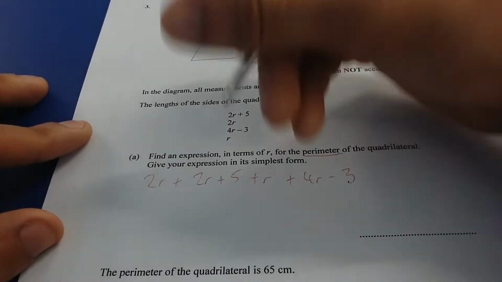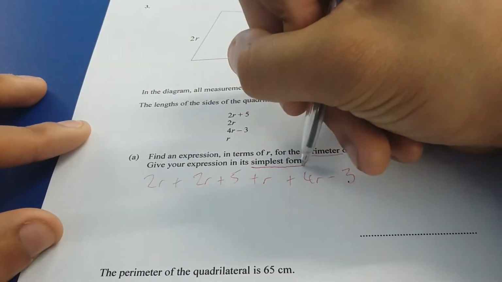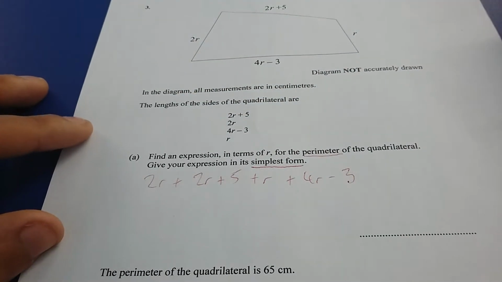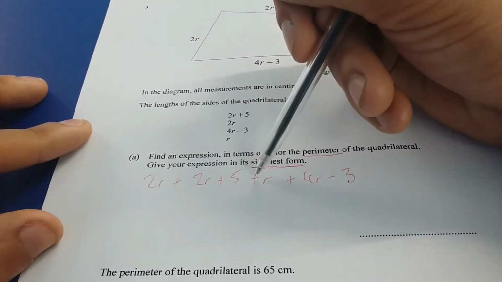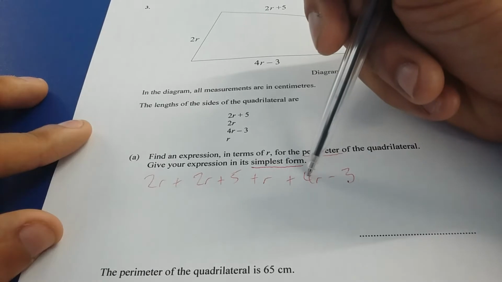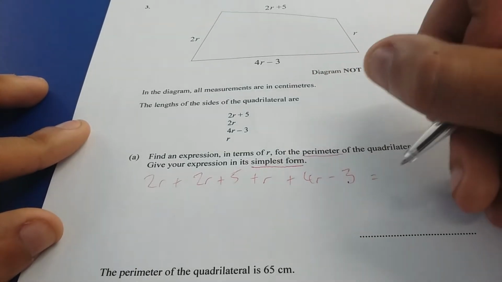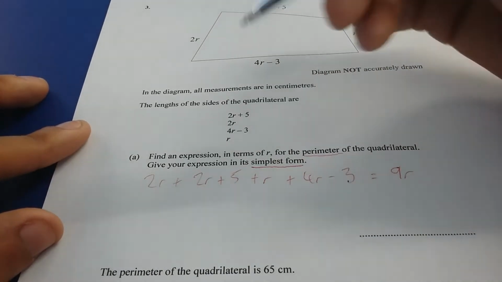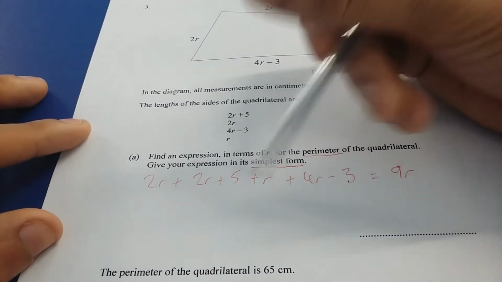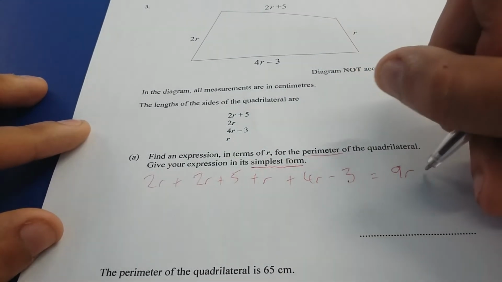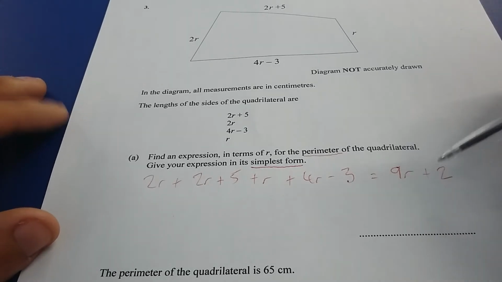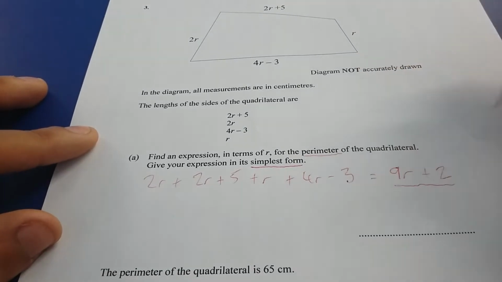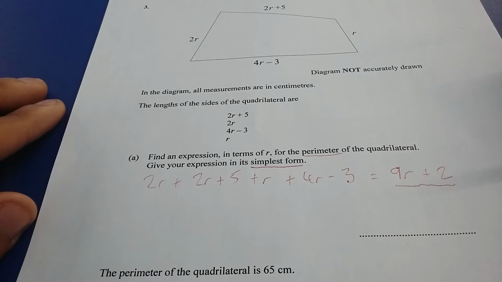Now it does say express it in its simplest form, so we need to collect like terms. 2R plus 2R is 4R, plus another R is 5R, plus another R is 9R, and then 5 plus minus 3 is 2. Okay, so we've done the first part. That's our expression in its simplest form.